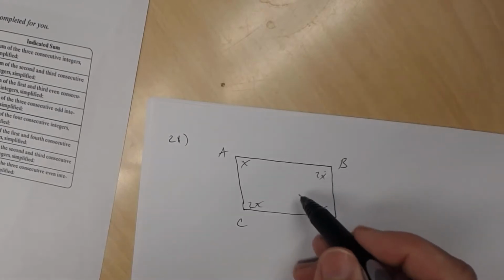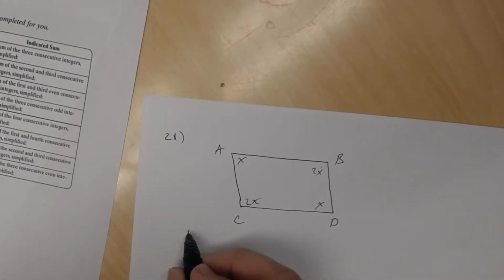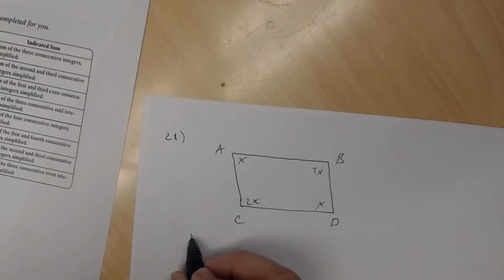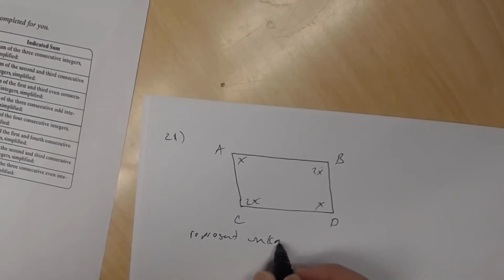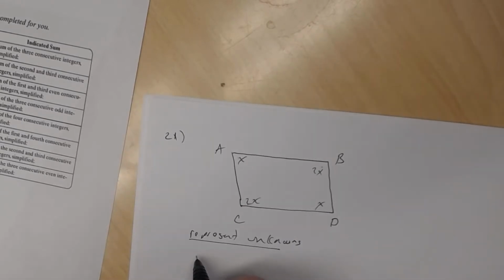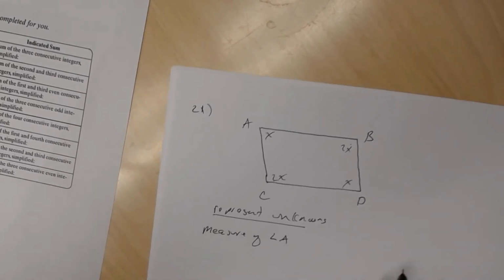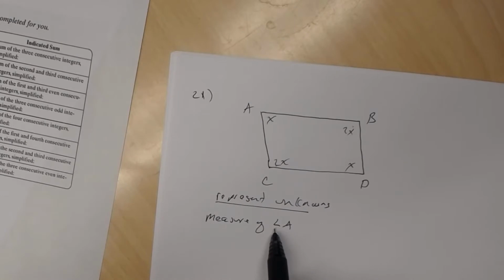Okay? All right. So let's represent the unknowns. You're trying to find the measure of each angle. So let's just say this: the measure of angle A. Remember the symbol for angle is this symbol right here.